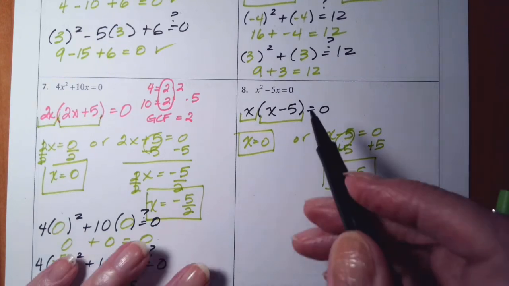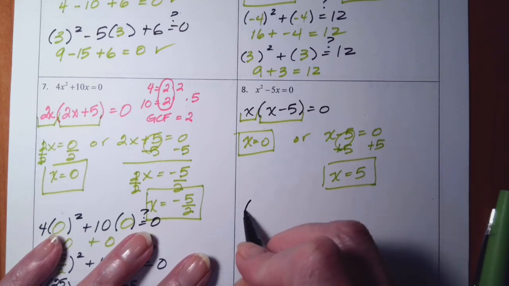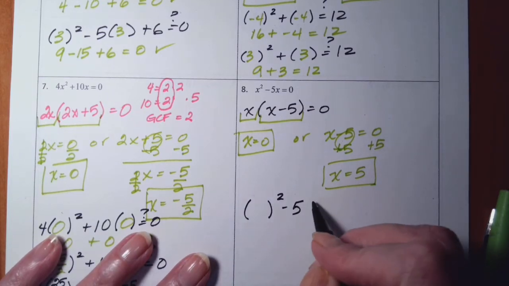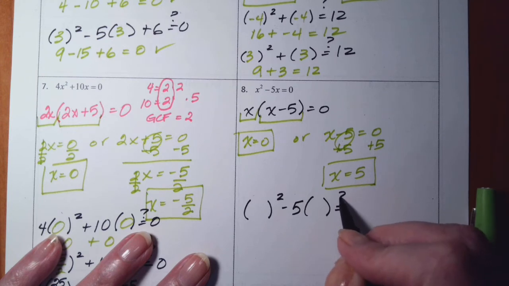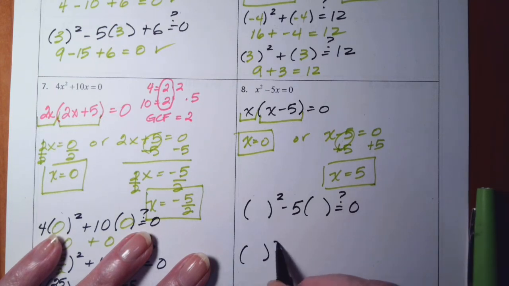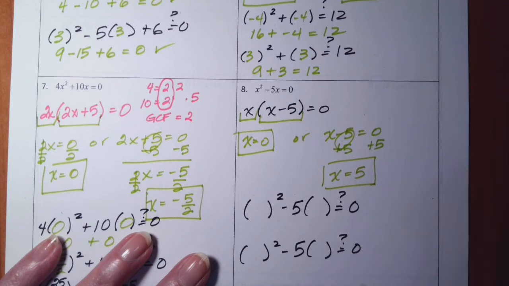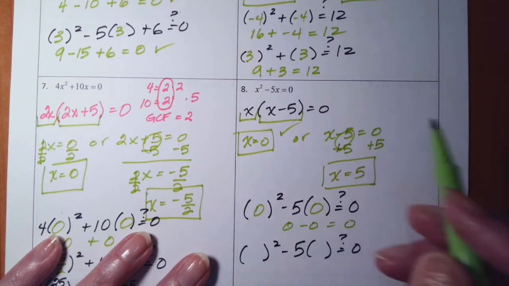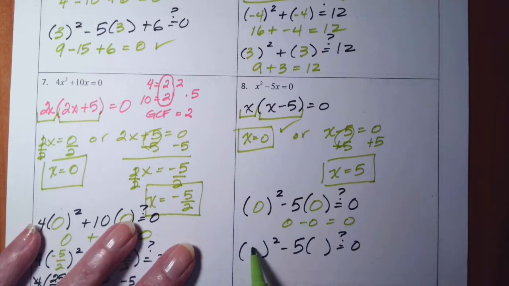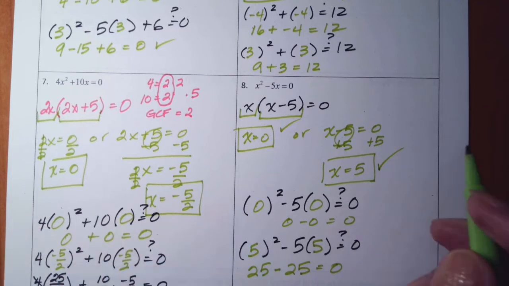So I'm going to plug both of these into the equation. My check is something squared minus 5 times something. I want to know if it's equal to 0. So let's see. 0 squared minus 5 times 0. 0 minus 0 is 0, so that checks. 5 squared minus 5 times 5 is 25 minus 25, that is also equal to 0. So they both check.